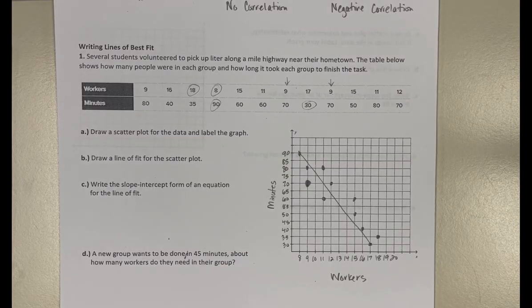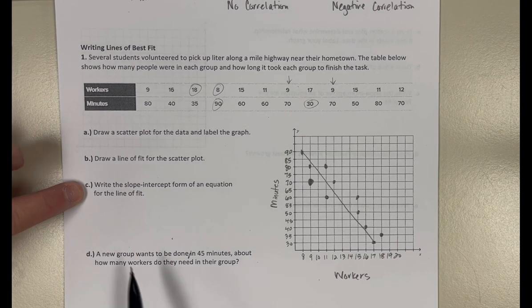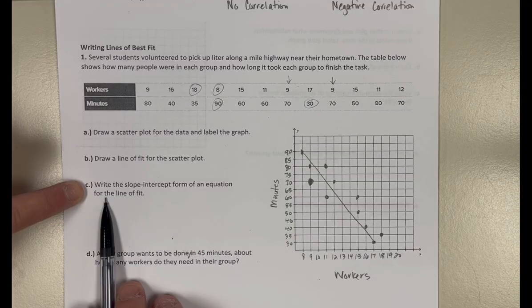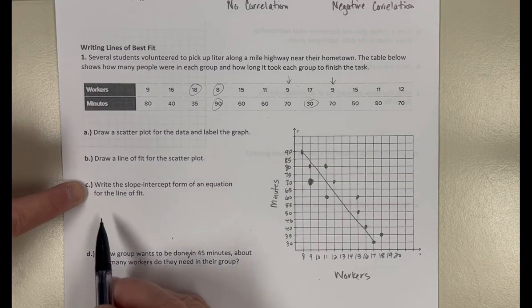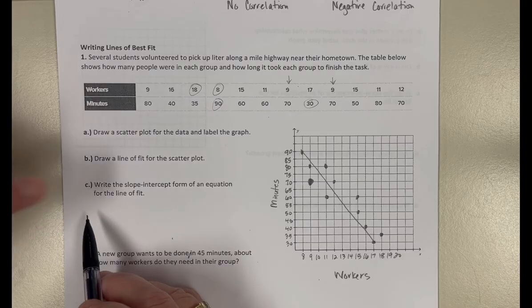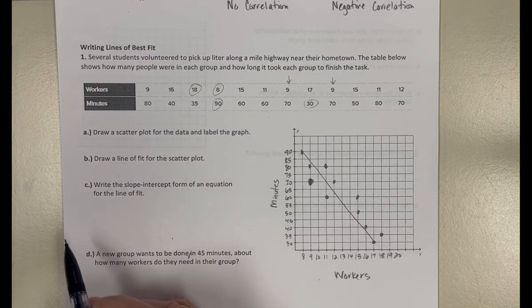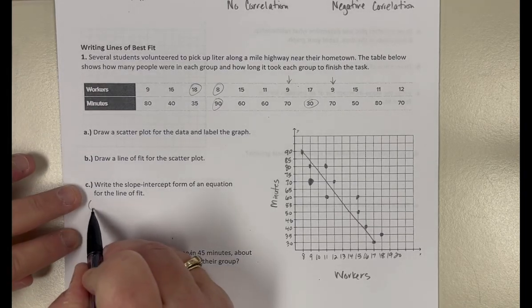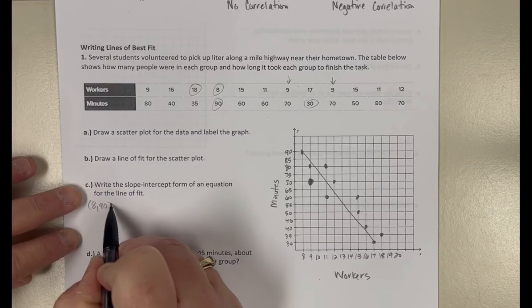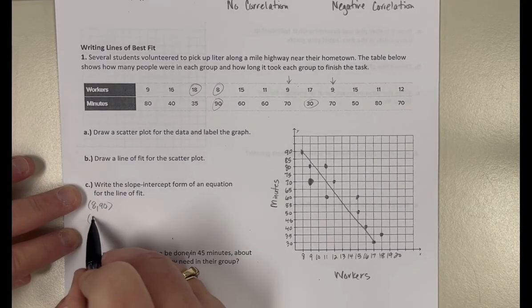Now, I will tell you this. This is where some of you are just going to have to understand there's differences. Will we always all pick the same 2 points? No. And that's okay as long as you have the right work. So, see, they want us to now write the equation of a line. You need to write the 2 points you're using. That way, if you use different points, I can check your work. So, I'm using 890 and 1730.